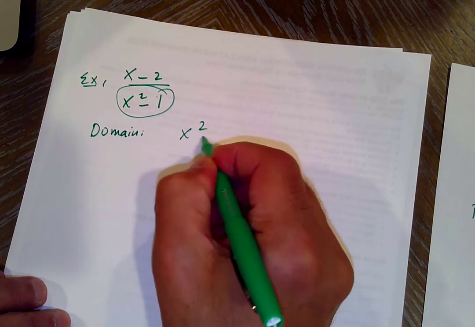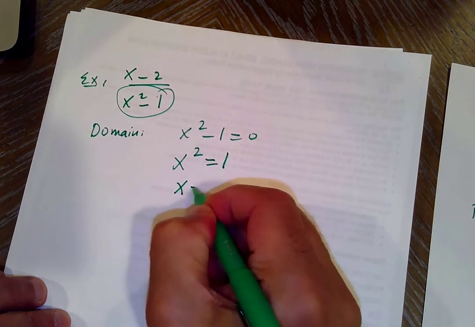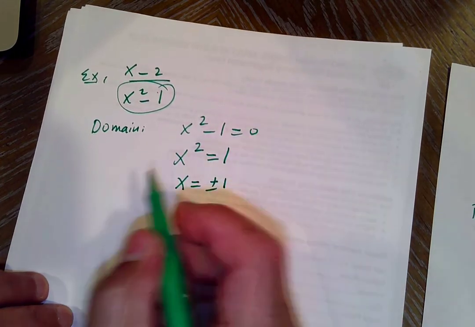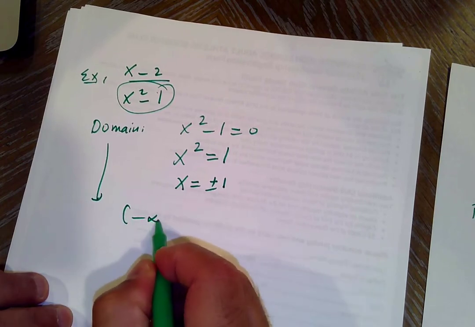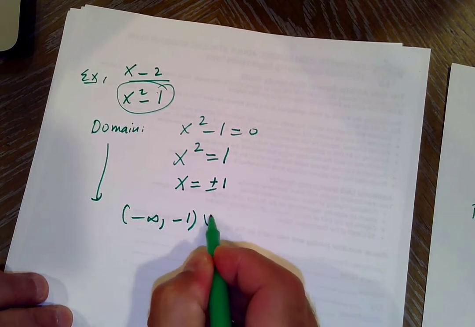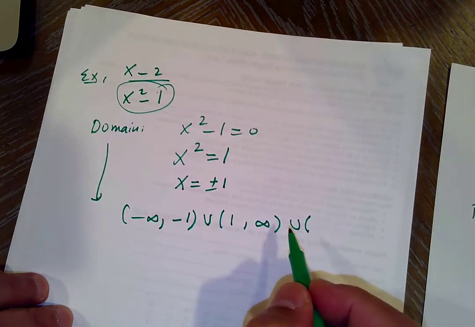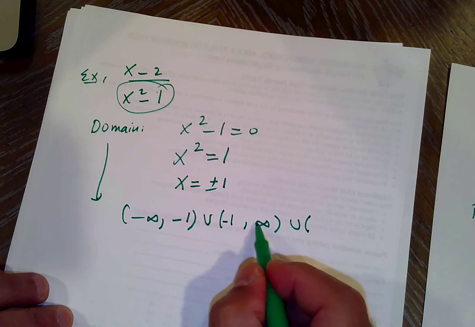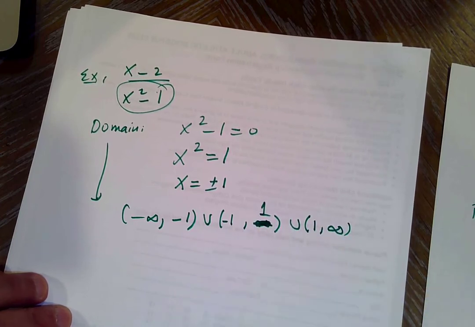This is q, this equals 0 when x squared equals 1, so x equals plus or minus 1. So the domain is all real numbers except these. So we write it as negative infinity to negative 1, then negative 1 to 1, and then 1 to infinity. Okay?